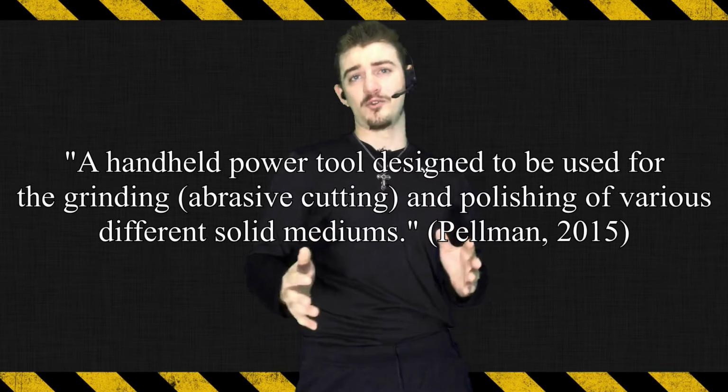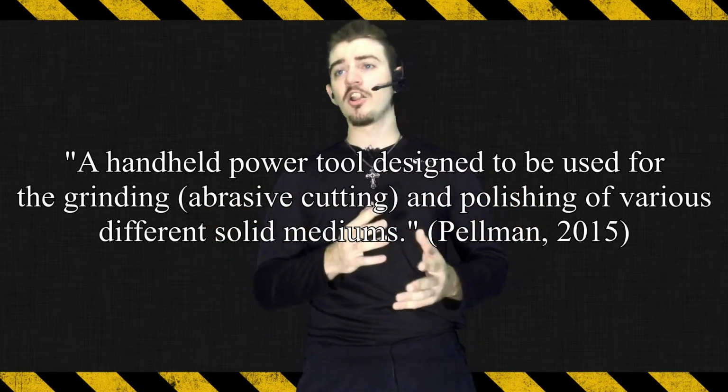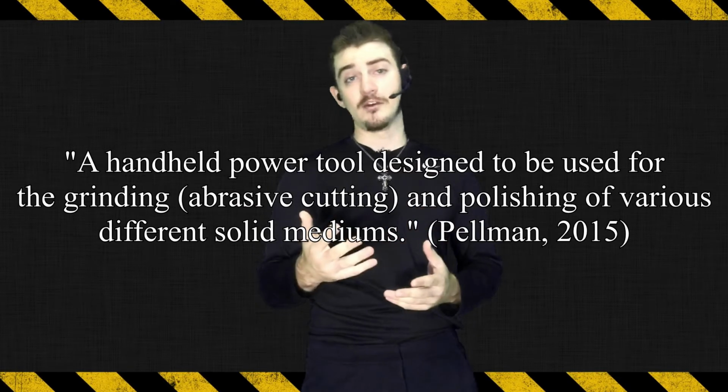So an angle grinder has a whole bunch of different names. It goes by the side grinder, disc grinder, cutoff grinder, but everybody just calls it an angle grinder because you can grind at different angles. So what is an angle grinder exactly? Well, an angle grinder is defined as a handheld power tool designed to be used for the grinding or abrasive cutting and polishing of various different solid mediums.